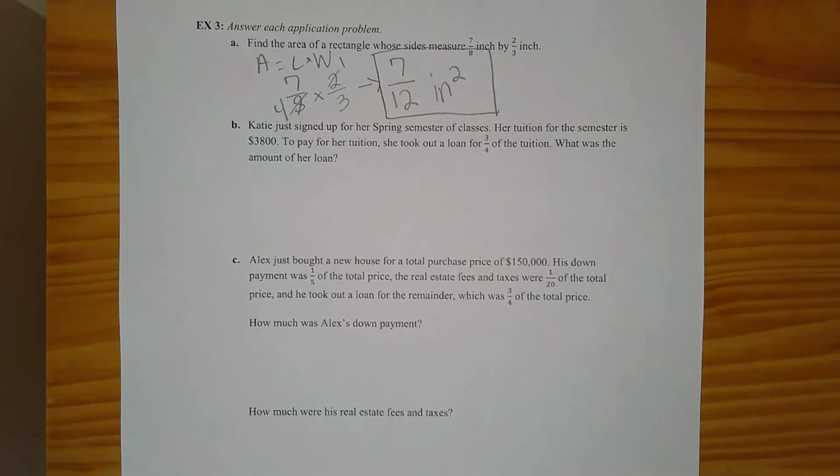My next application problem says that Katie just signed up for her spring semester of classes. Her tuition for the spring semester is $3,800. To pay for her tuition, she took out a loan for 3/4 of the tuition. What was the amount of her loan?